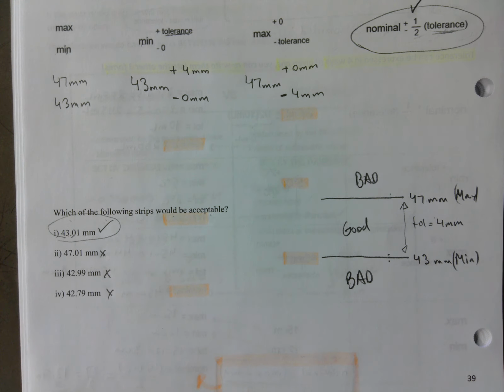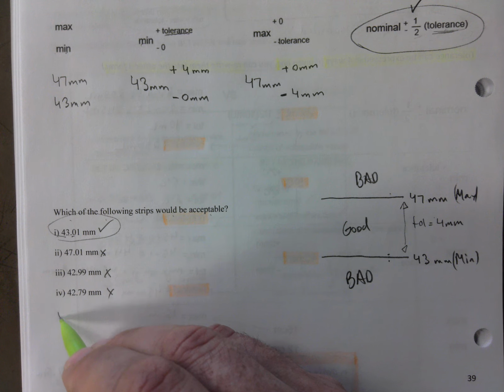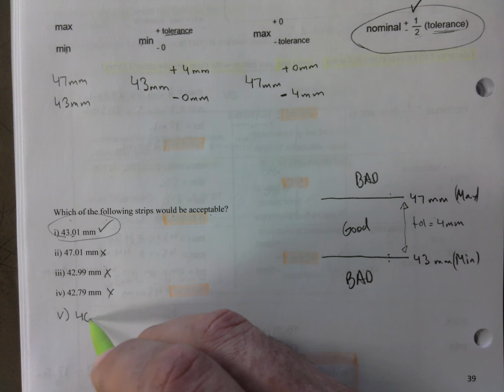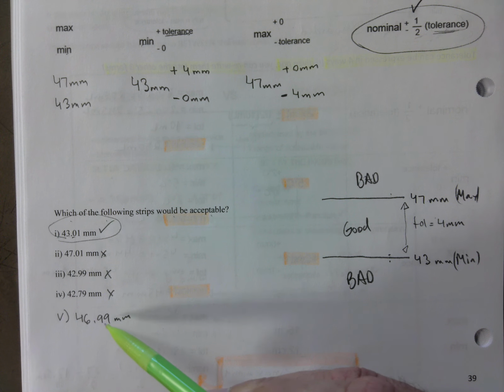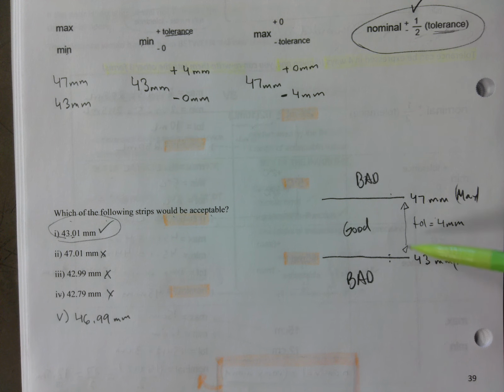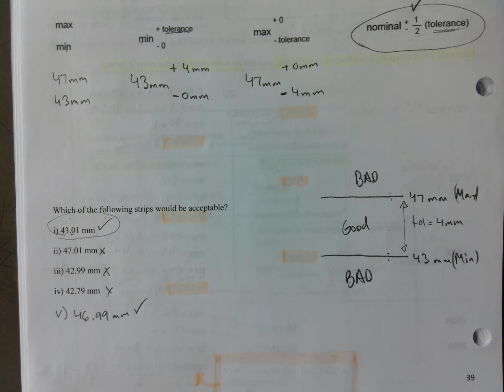Okay. What about 46.99? 1, 2, 3, 4, 5. What about that one? 46 is just under the 47 line. Yeah, that one is good. So that's what we're talking about here. All right. One more.